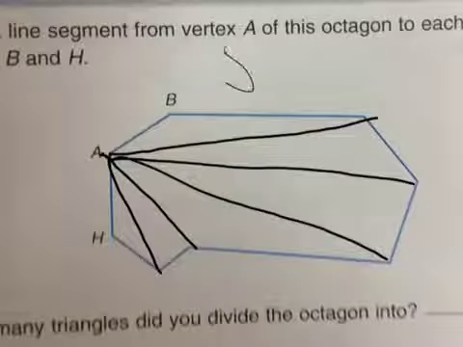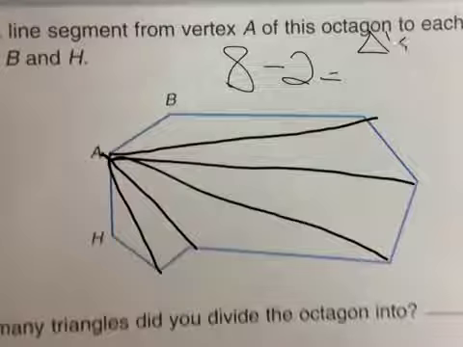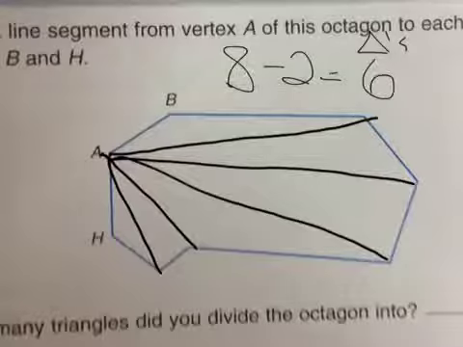We're going to subtract 2 so that we can get the number of triangles, right? So we have 6 triangles. Let's see, is that right? 1, 2, 3, 4, 5, 6. That is correct.